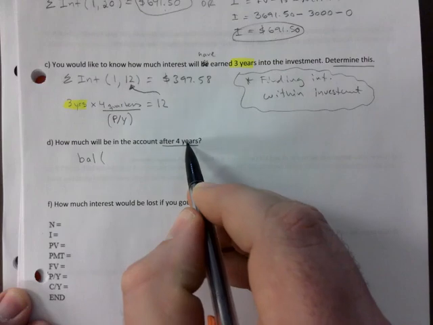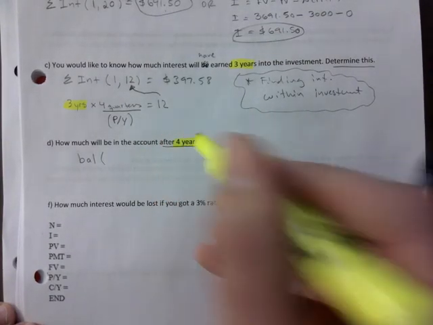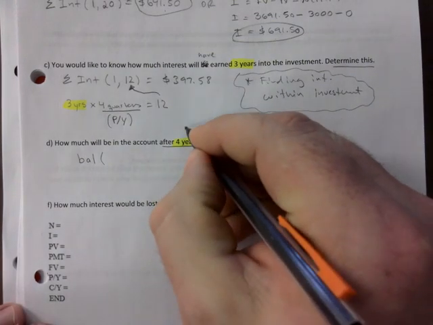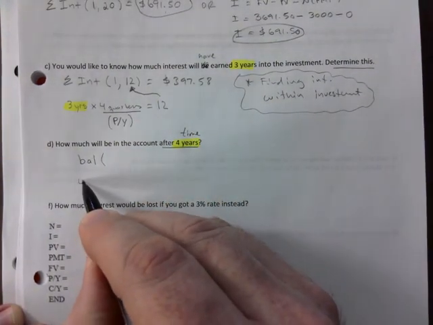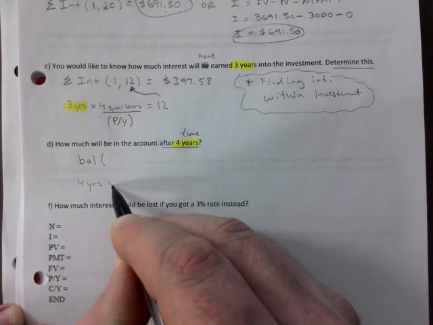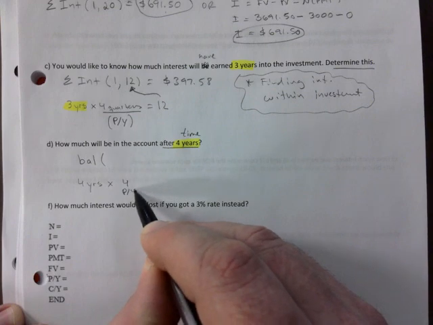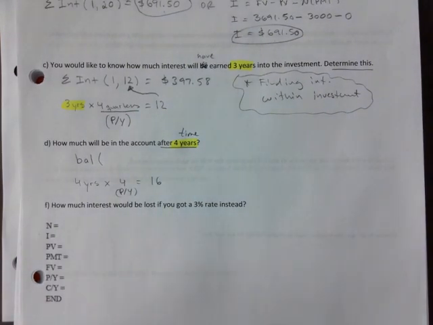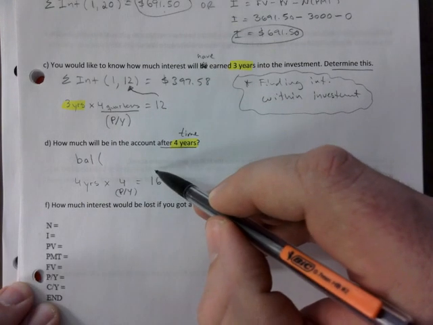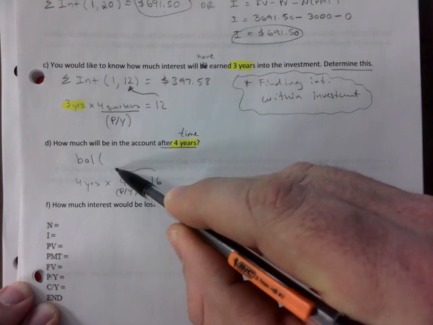But again, you can't just put 4 in there. You cannot. This is time in years. So we will go 4 years times 4 again, and this is PY. So we're actually going to say, I want the balance after the 16th payment or calculation of interest. So that's what goes in here.